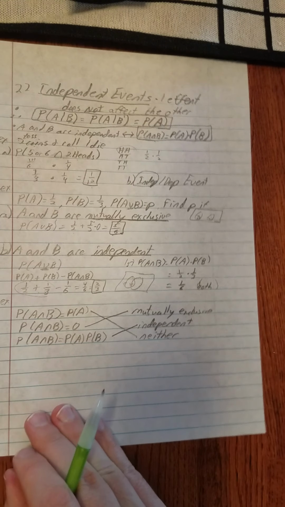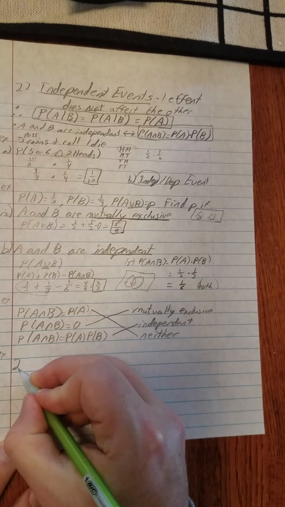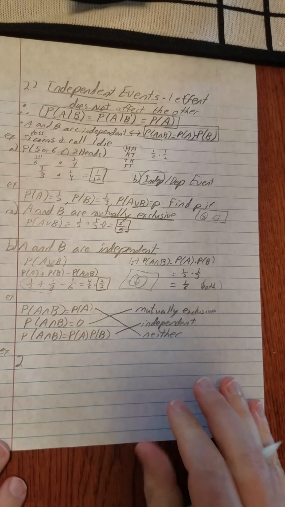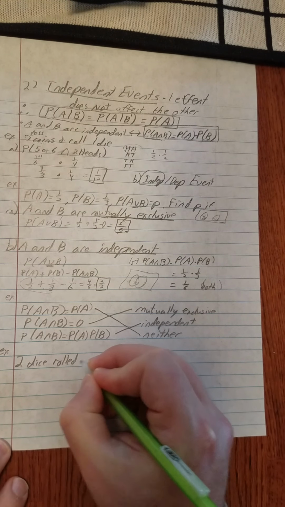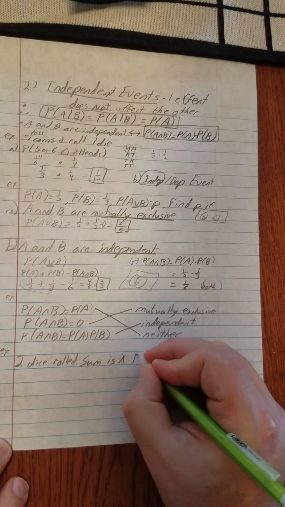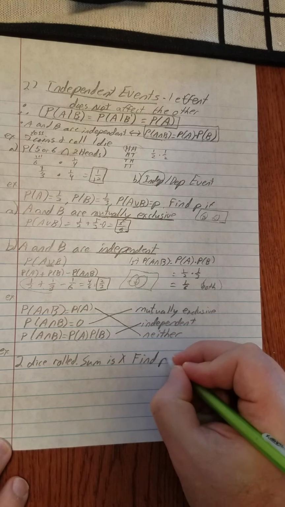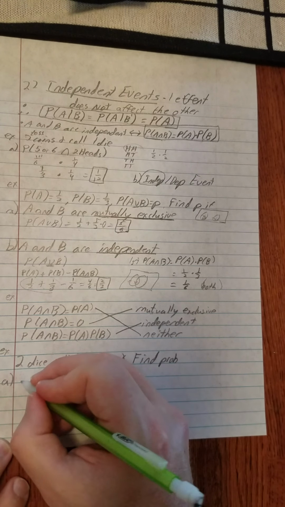Last example. Two dice are rolled. Sum is X. Find probability. And there are 3 questions.